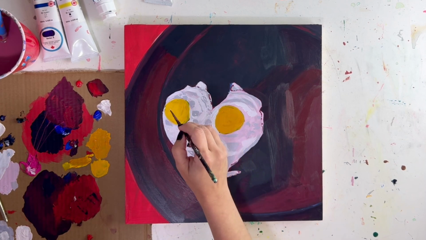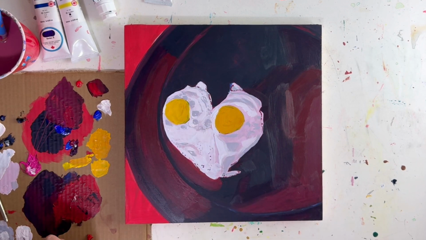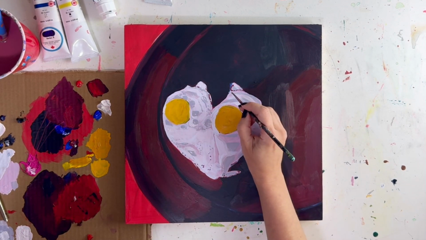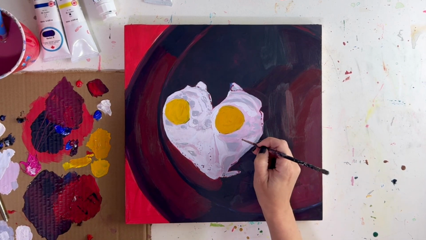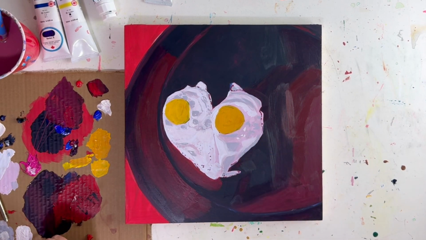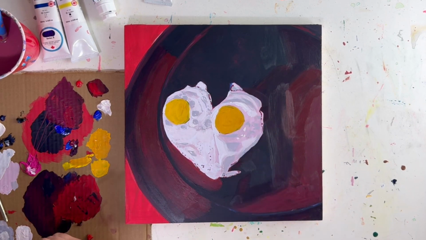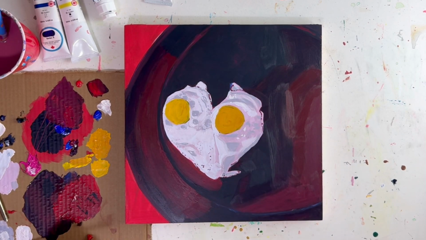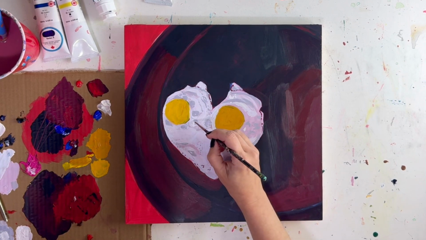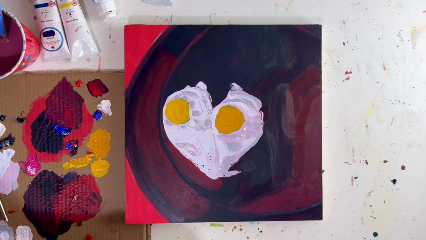So now we have switched to the small brush and we are adding tiny highlights to the white areas of the egg. And I am just trying my best to look very carefully at my reference photo. One thing that might help is if you have your reference photo on a device, to zoom right in to the section that you're working on. It makes it a lot easier to see where you need to place what values.